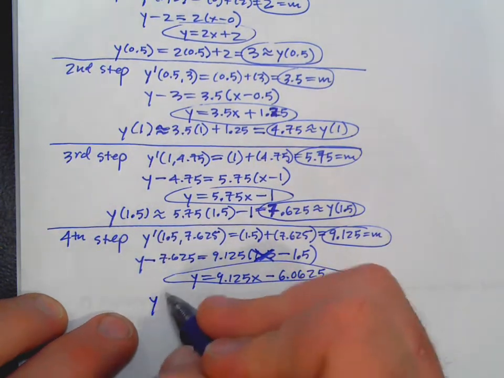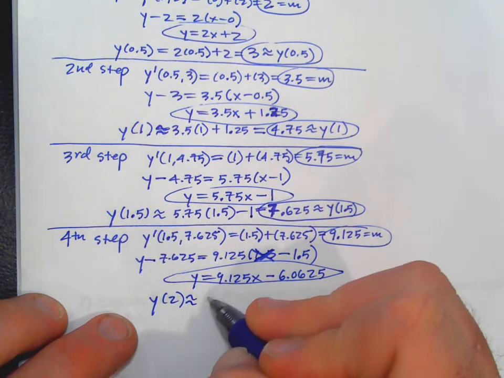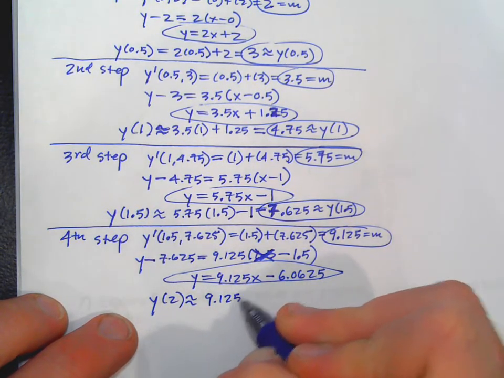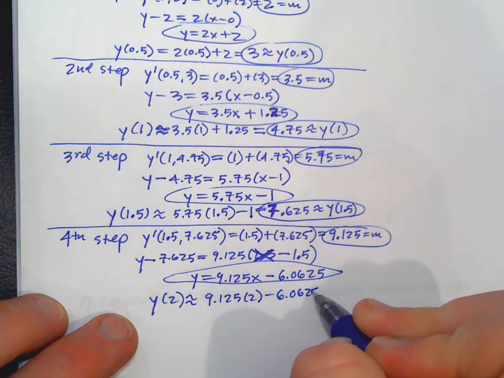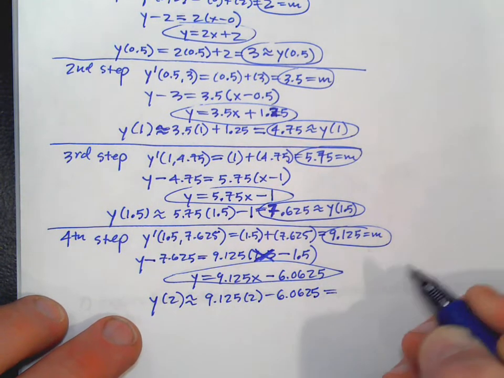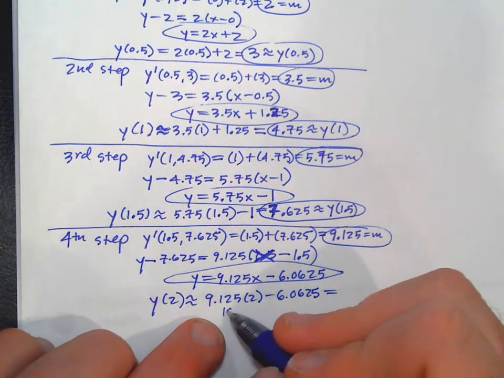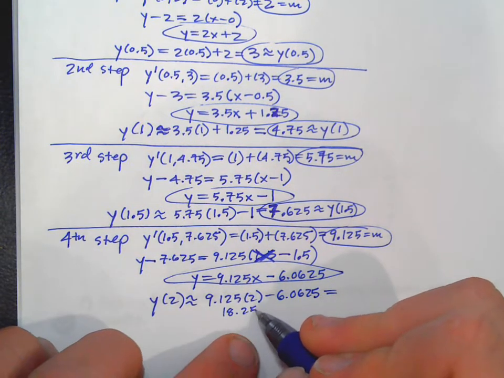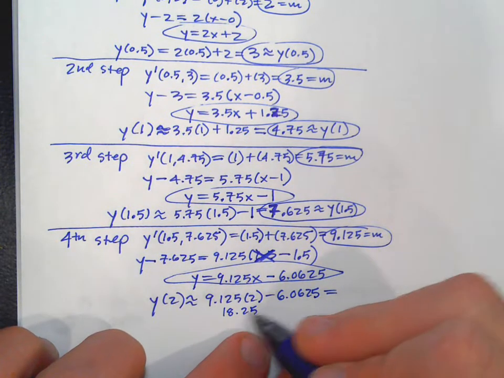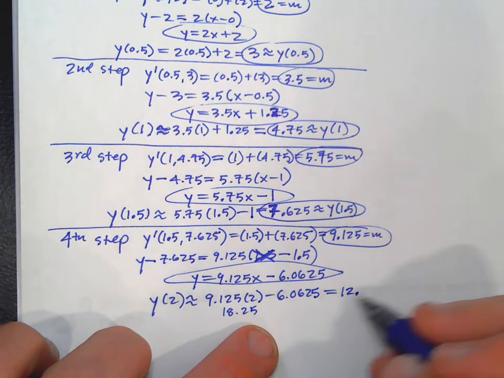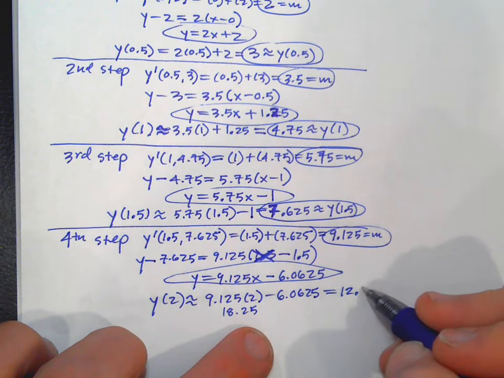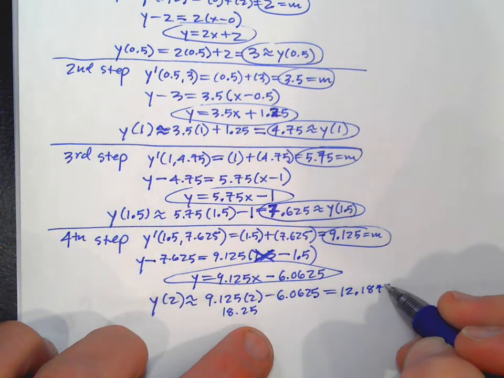And so then we're going to plug 2 into this to get our last estimate. So this is going to be 18.25. So minus 6 is going to be 12.1875.